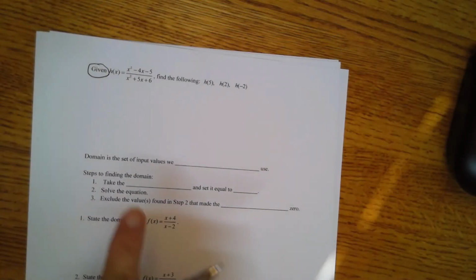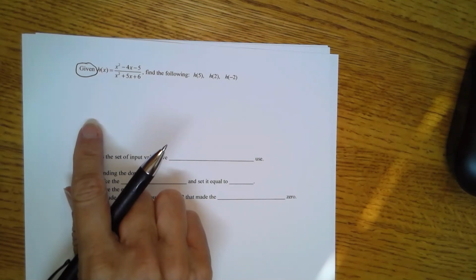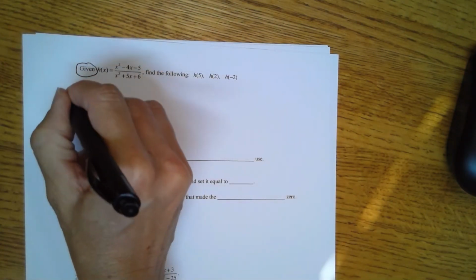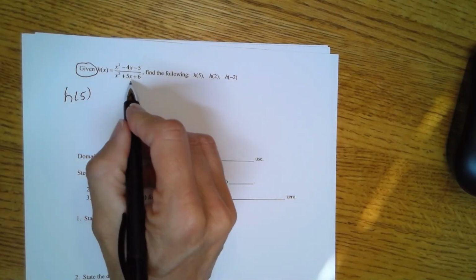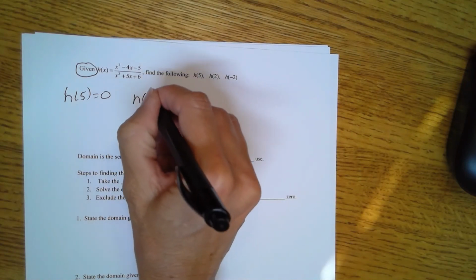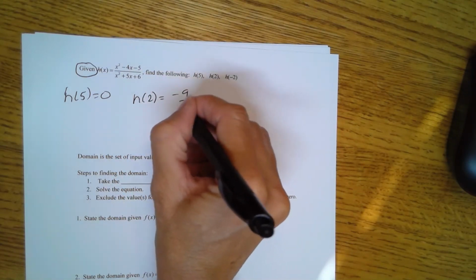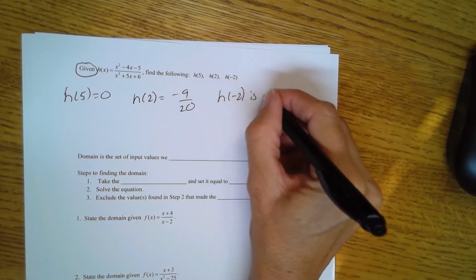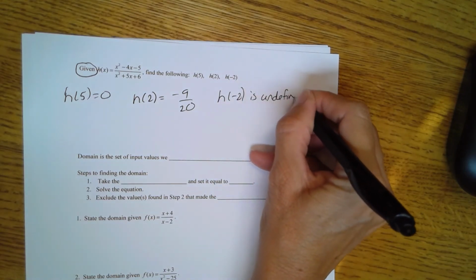So I'm going to give you the answers to your next problem. Make sure you can get these correct. So h of 5, when you plug in a 5 here, a 5 here, a 5 here, and a 5 here, and work it all out, you should get a 0. H of 2 should equal negative 9 over 20. And h of negative 2 is undefined.